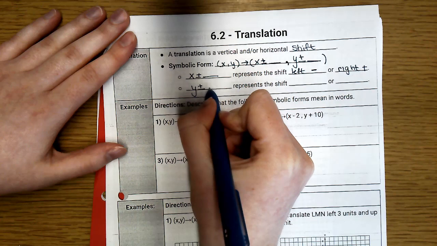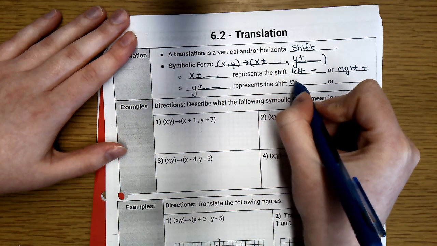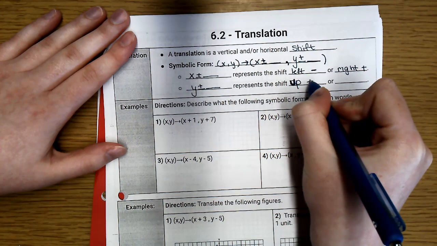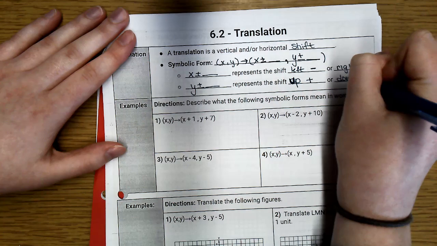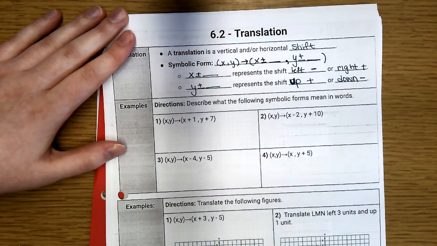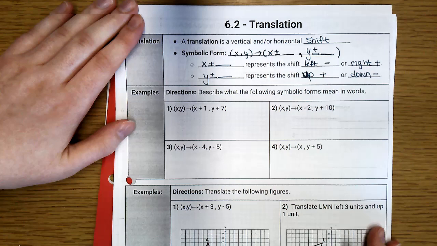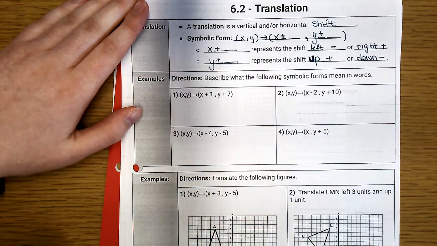I have y plus or minus some value. I would shift upward if it was plus, I would shift downwards if it was minus. So if this is plus, I go up. If it's minus, I go down. So the numbers that get filled in those blanks are the amount that we move.